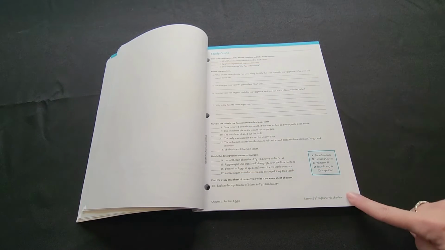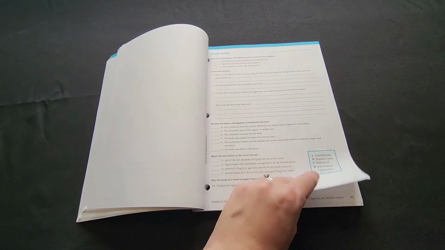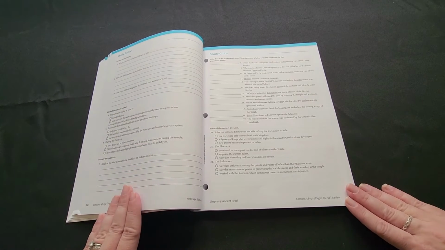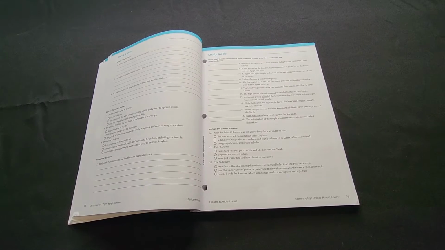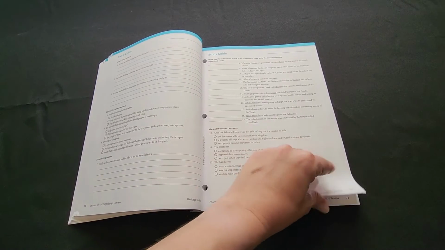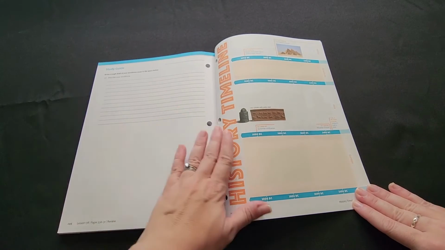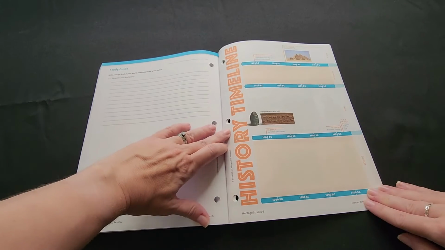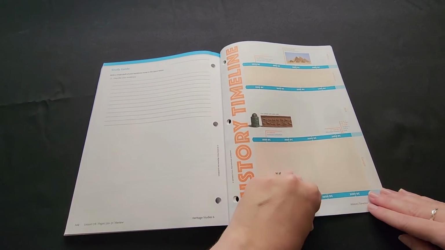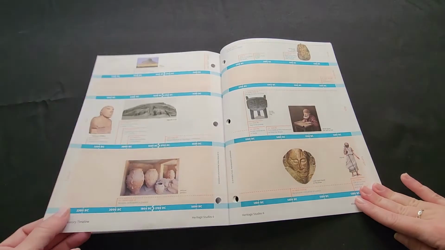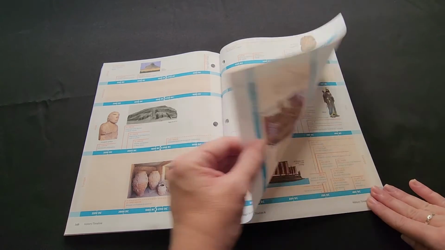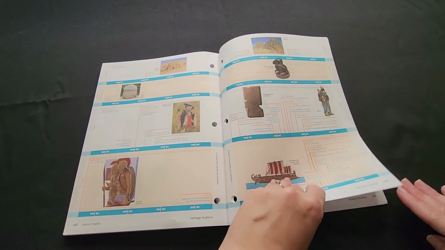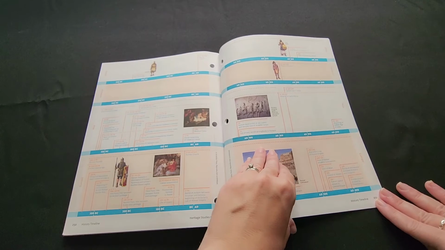The activity manual is also where the study guides are found. The study guide pages will help your child to study for upcoming quizzes and tests, as well as to review the concepts that they've learned throughout the course. At the end of the activity manual is a history timeline. This timeline can be used to help your student organize the various people, events, and civilizations that they learn about throughout this course.